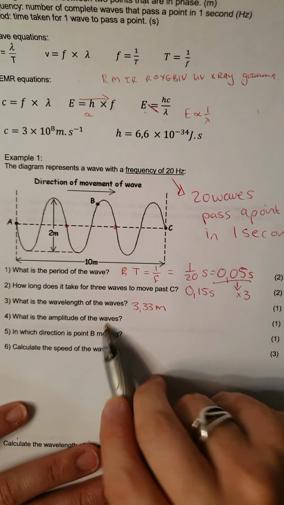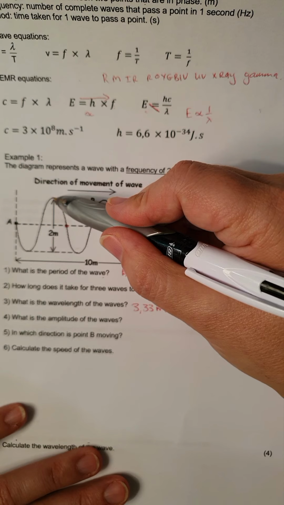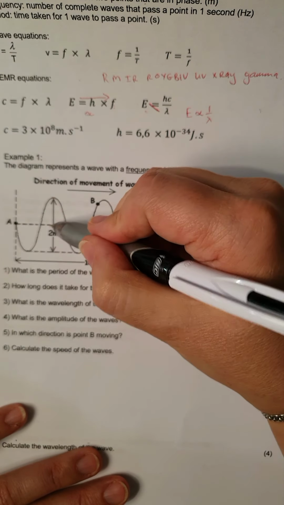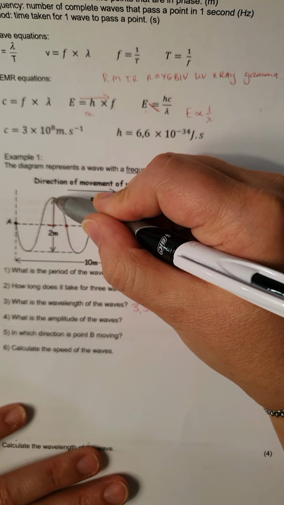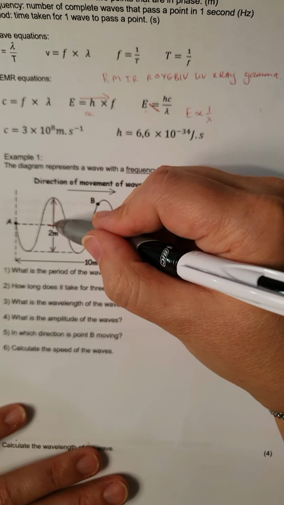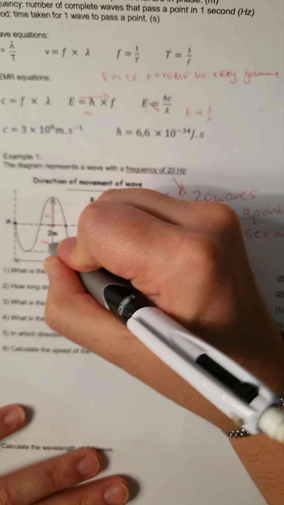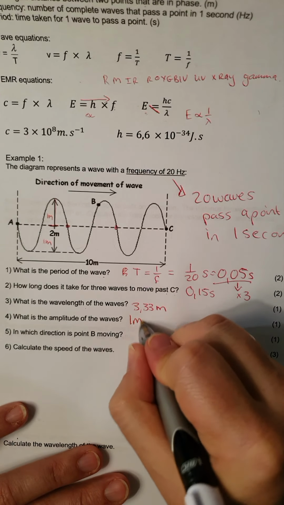What is the amplitude of the wave? Again, this one gave you a measurement from the peak to a trough, but we know that it is actually from there to there, and we can halve it because these values are equal. So it would be 1 meter, 1 meter. So the amplitude is 1 meter.